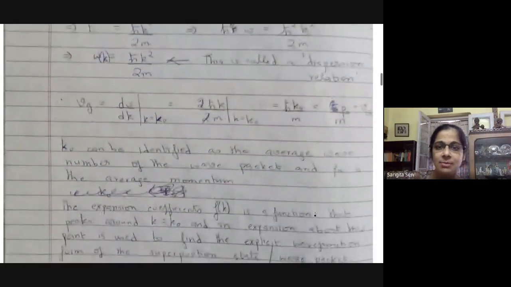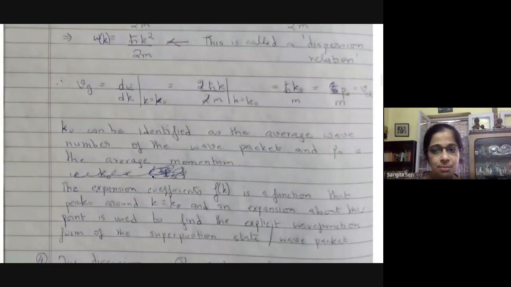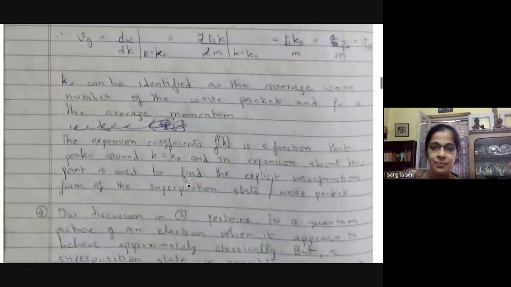Okay, and k0 can be identified as the average wave number of the wave packet, and p0 as the average momentum. So we have only deviated a little bit from the physical reality of the classical wave packet. It's just that the averages are still the classical values, but there is a little bit of uncertainty around it in this situation.